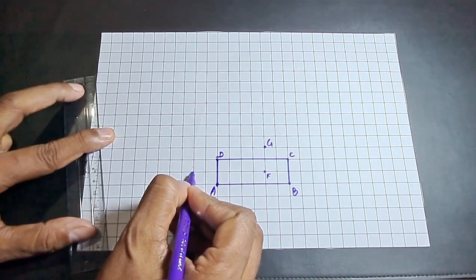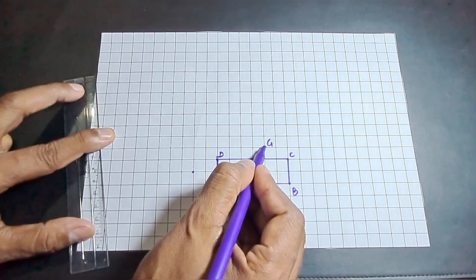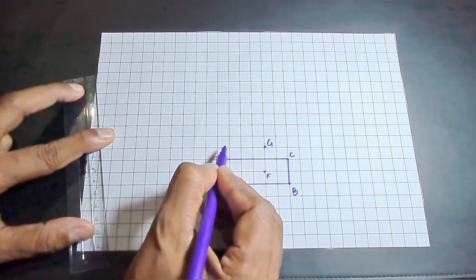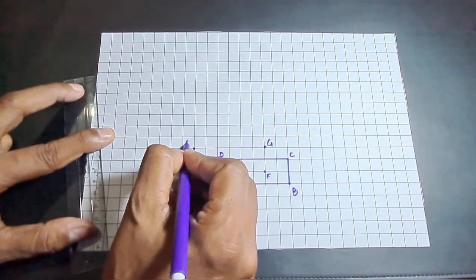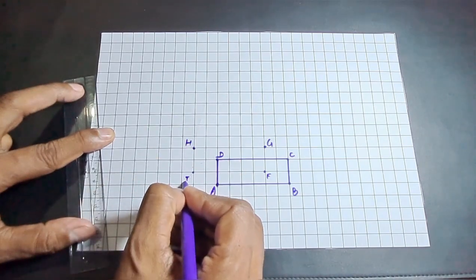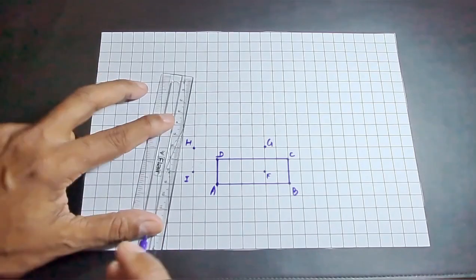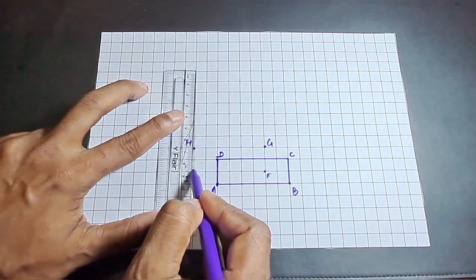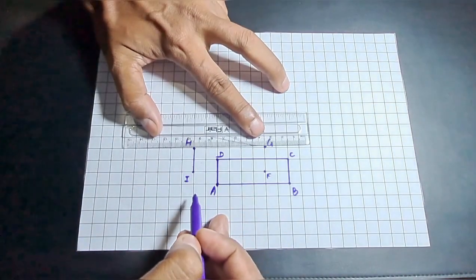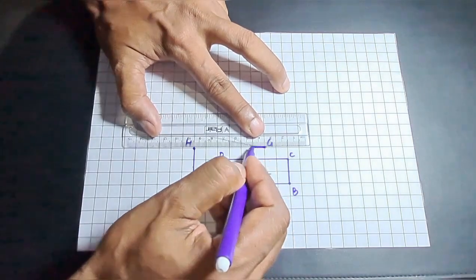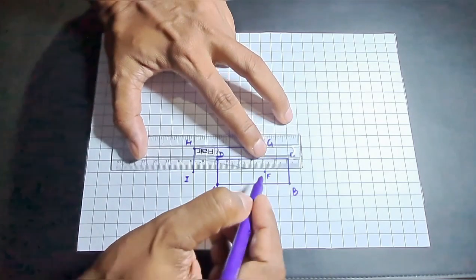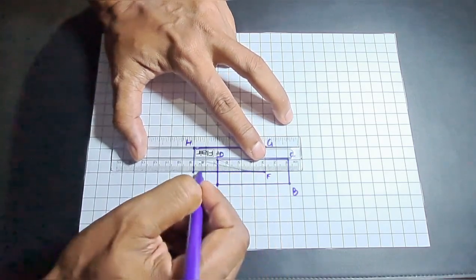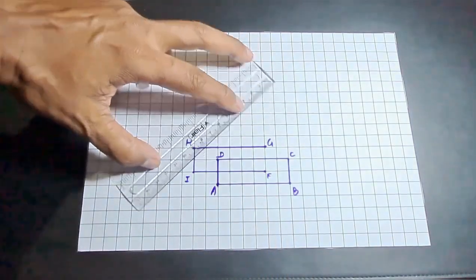So we reach this point, and 6 units left from G. 1, 2, 3, 4, 5, 6. So we reach this point. Let's call this H and this I. So we have got 4 more points which we can join in order, so that we get another rectangle which lies very close to the original rectangle ABCD. So here you have another rectangle.